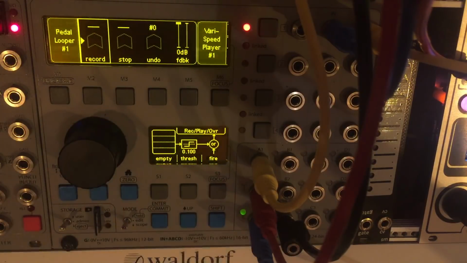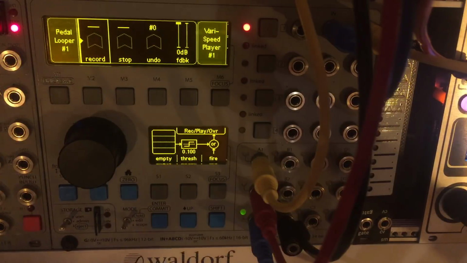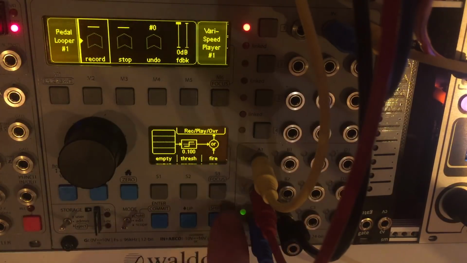And I'm just going to record a few things here. I actually really like using the looper as just like a scratch pad to get samples into the machine. So here's an example. So bear with me. This will all make sense soon. Here we go.